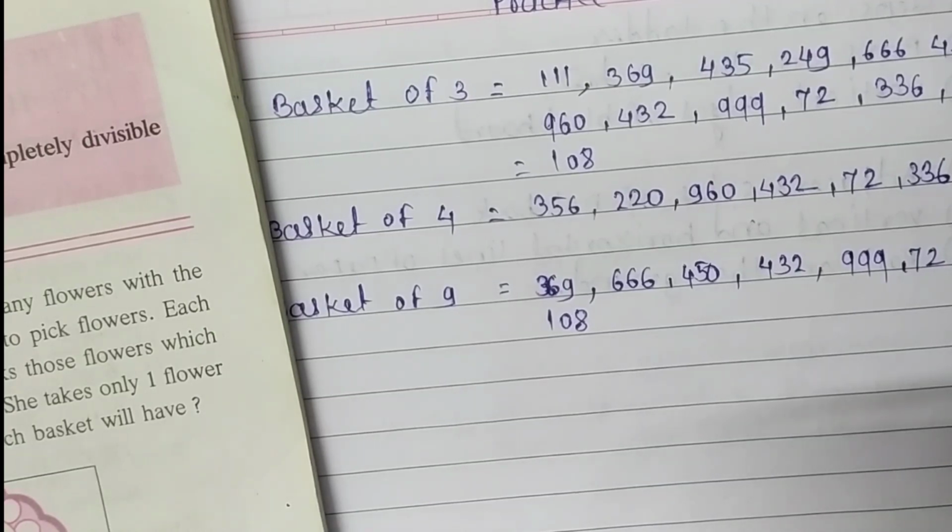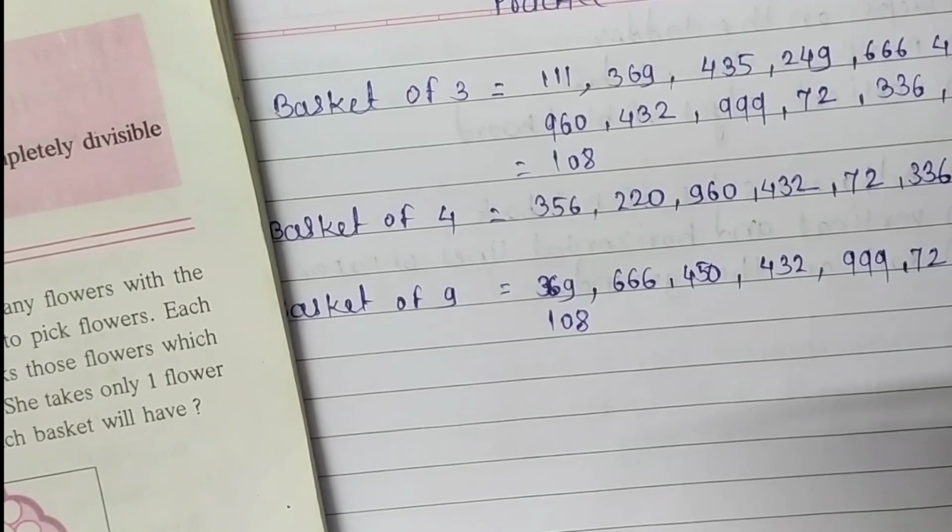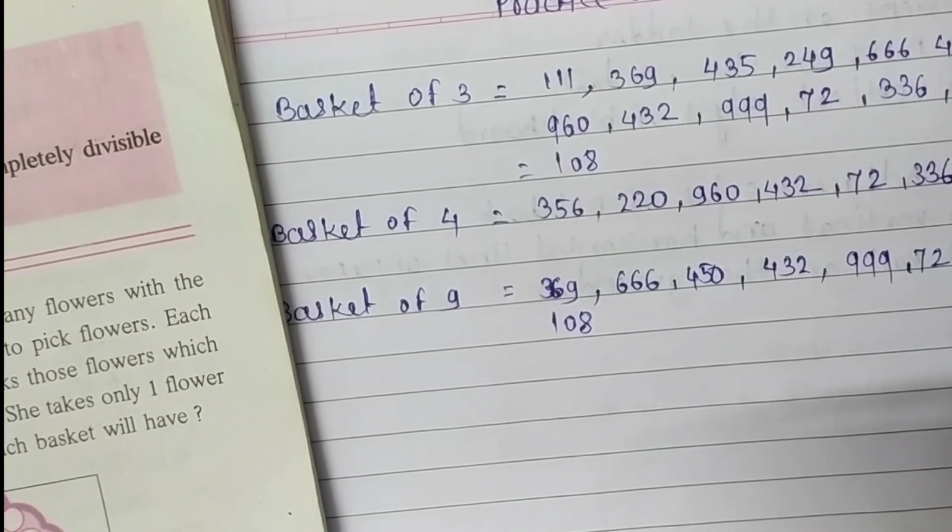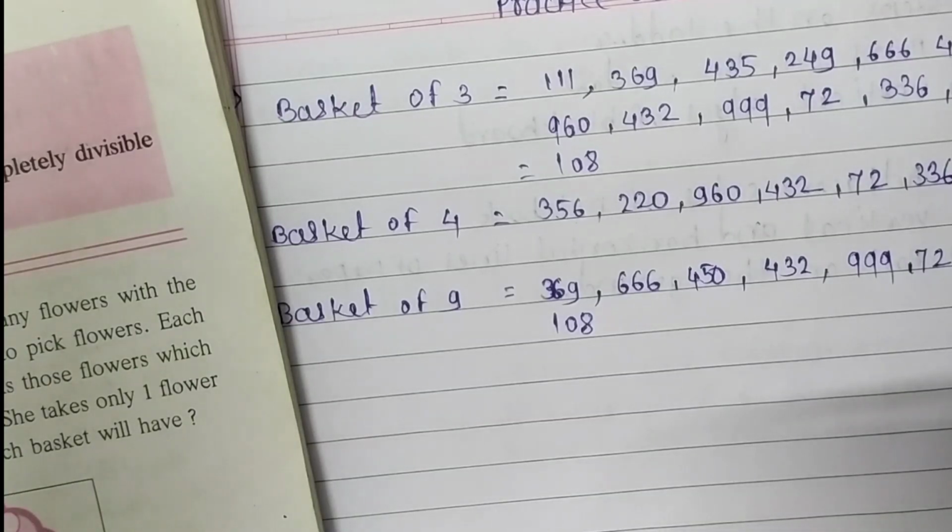I hope you will understand. You have to just recite the divisibility test, and then only you can apply it when there is a problem based on divisibility test.